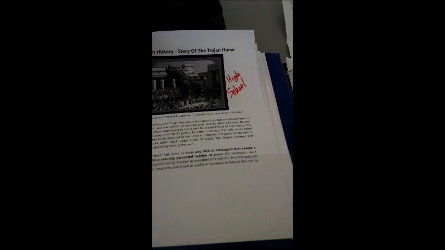Now, in case the lesson plan is not there, because as I was told in the book, the lesson plan will not always be there, I am prepared with some stories, and these stories are simple. They really are, for different grade levels. So, for example, this first one, learn from history, story of the Trojan horse. I think that'd be a great filling activity. Something quick.